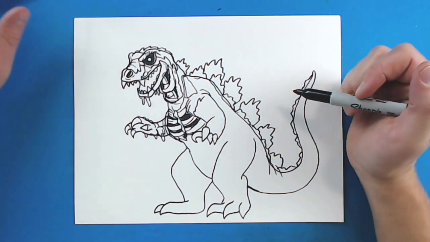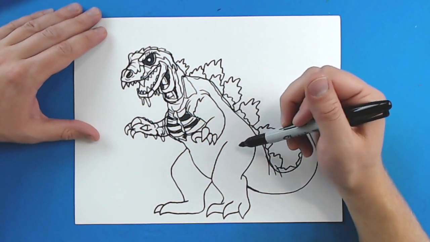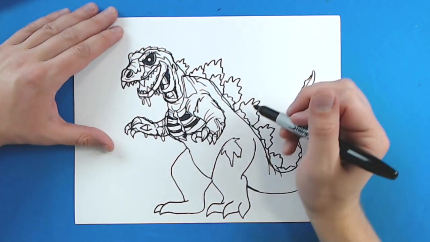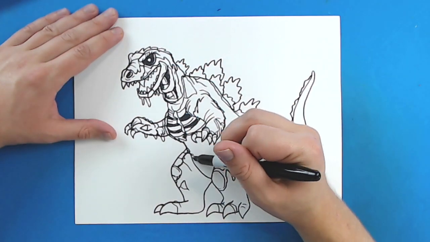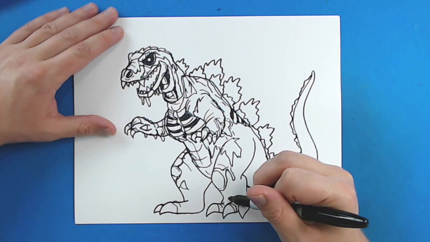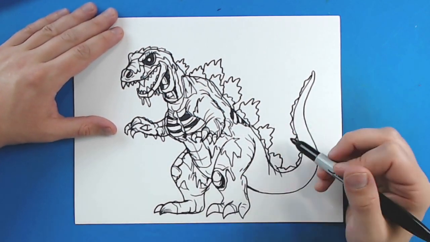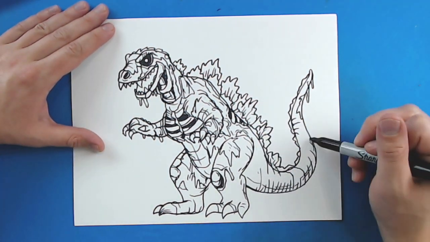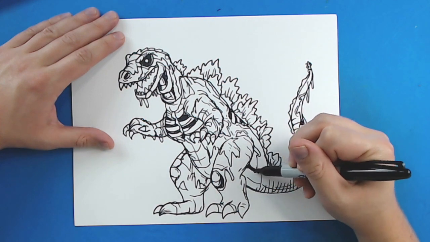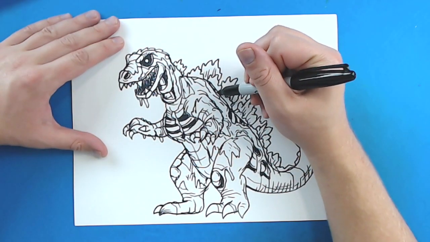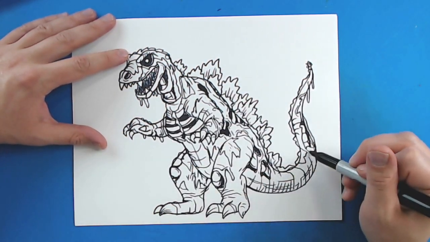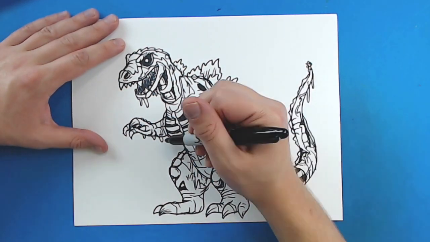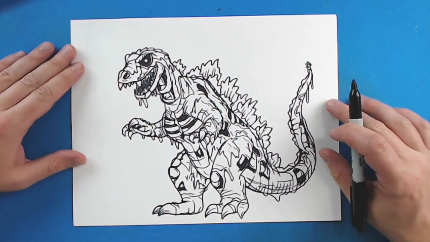So now that you get the idea of what we're adding on here and how we're doing some of these different things, I'm going to fast forward this real quick and start adding in some different things in here. Okay, there you go. There is your drawing of the Zombie Godzilla.